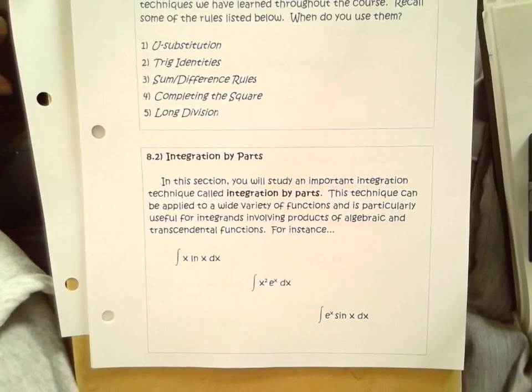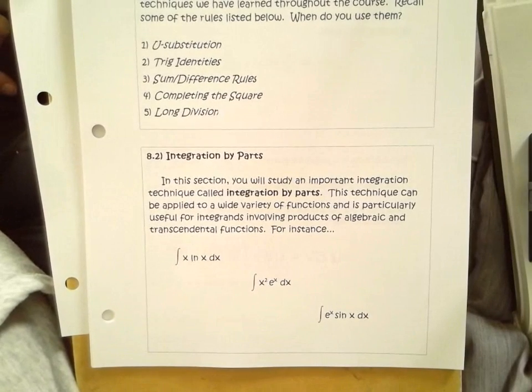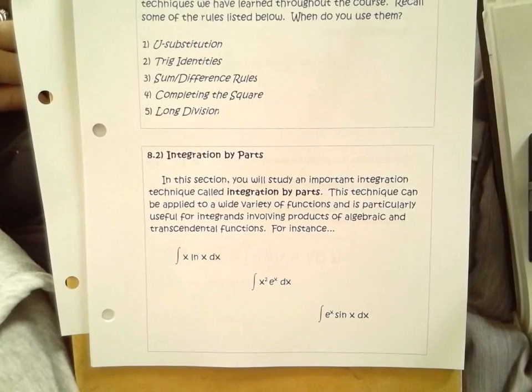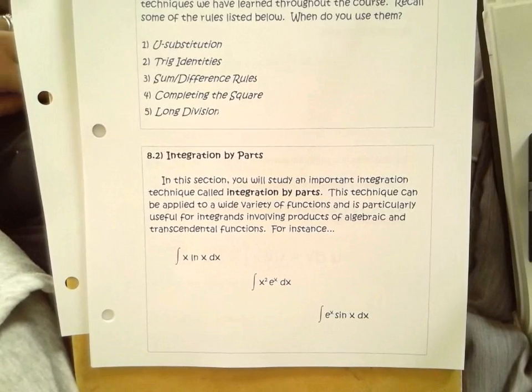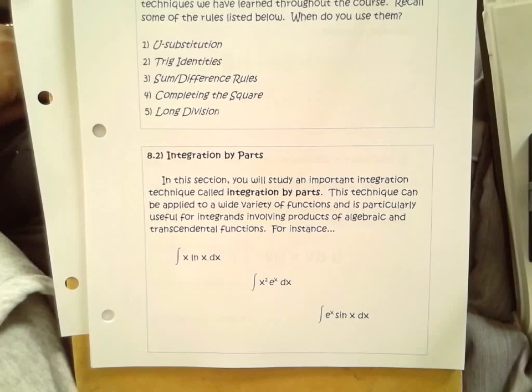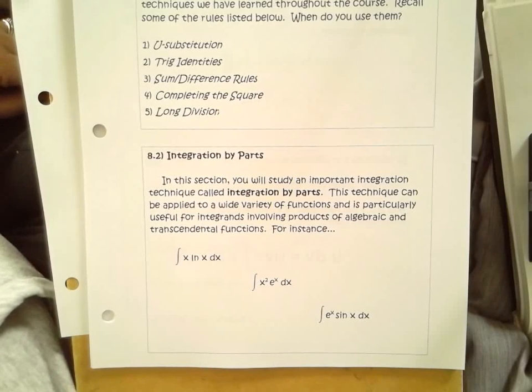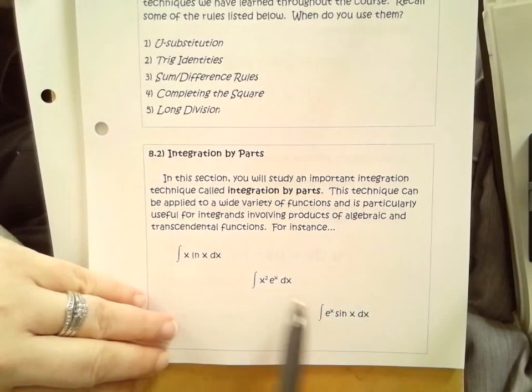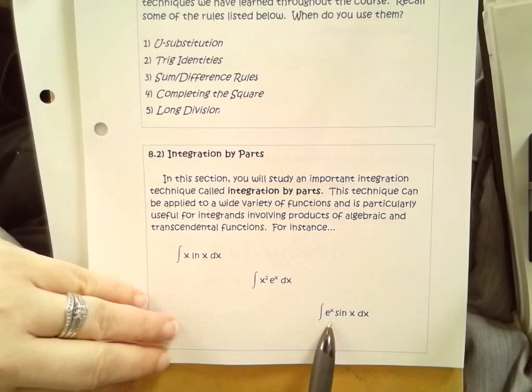All right, it says, in this section you will study an important integration technique called integration by parts. This technique can be applied to a wide variety of functions and is particularly useful for integrands involving products of algebraic and transcendental functions. For instance, here are a couple examples of things to look out for.